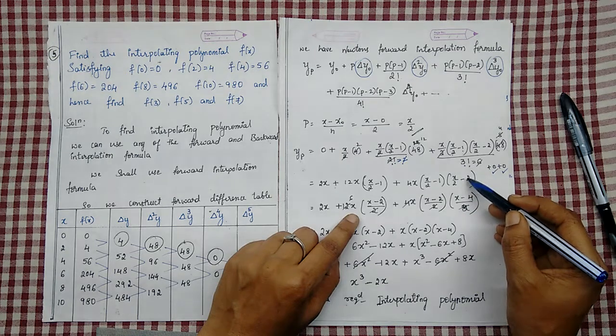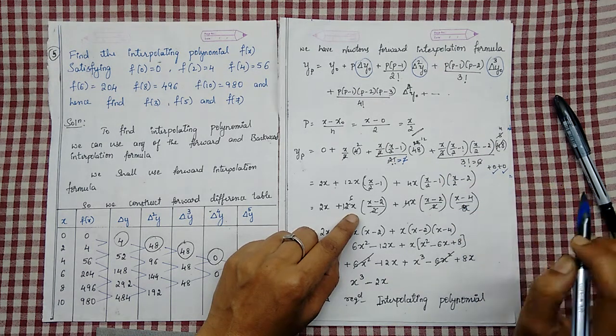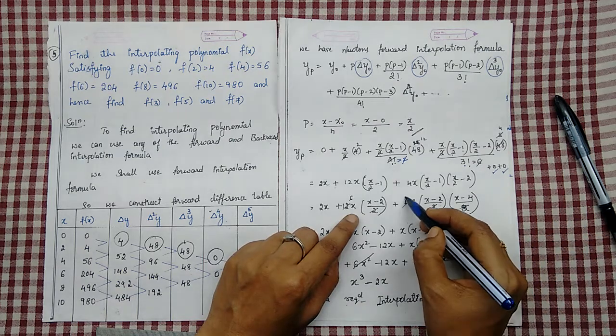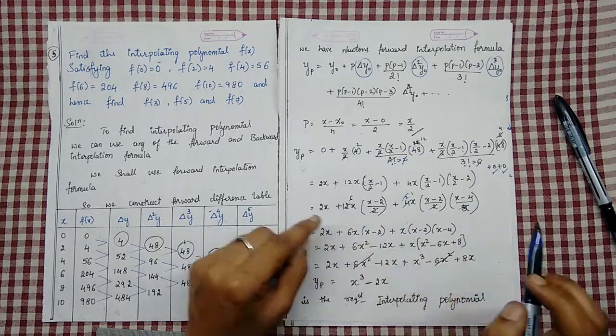2 2s are 4. x minus 4 divided by 2. When you take LCM, you will get these two terms. Okay, now see, 2 1s are 2, 2 2s are 4. Again 2 1s are, that 2 will get cancelled. Now here 2 1s are 2, 2 6s are 12. What are the remaining terms?